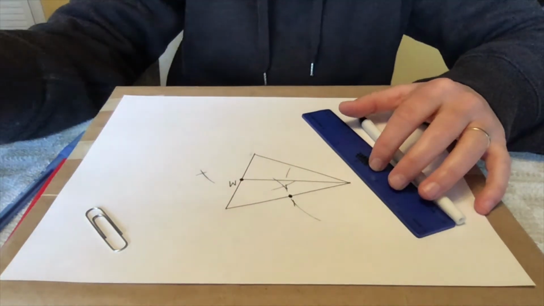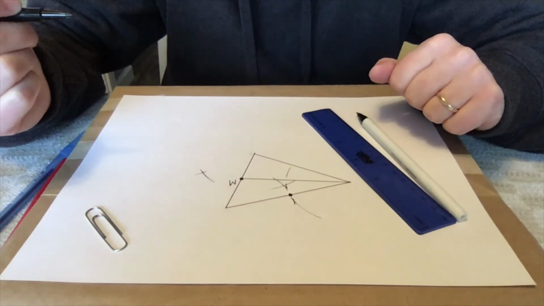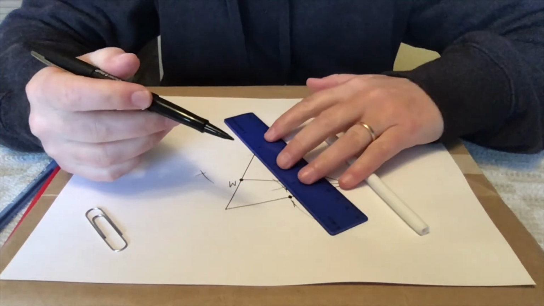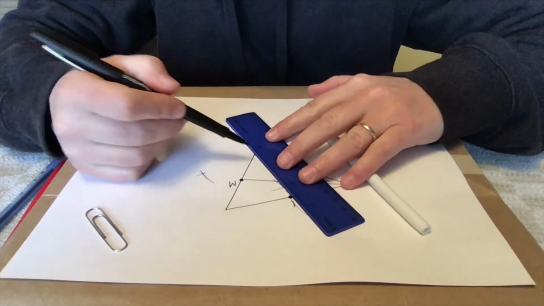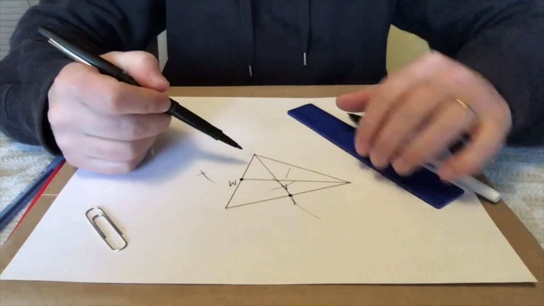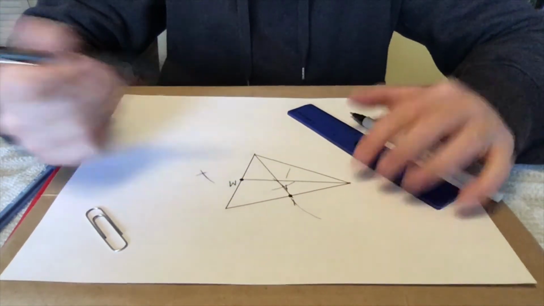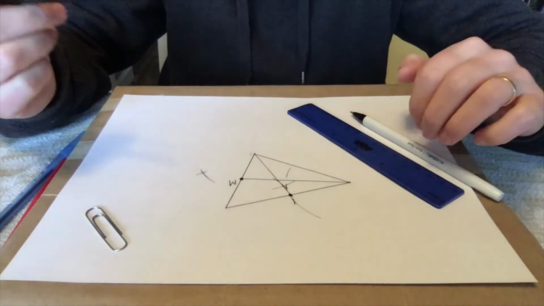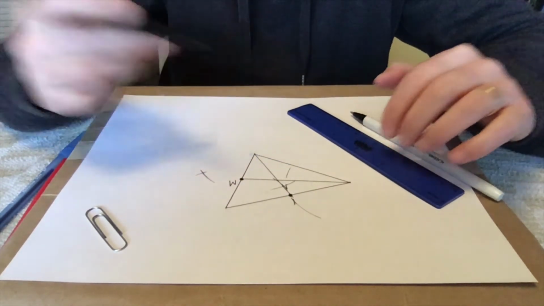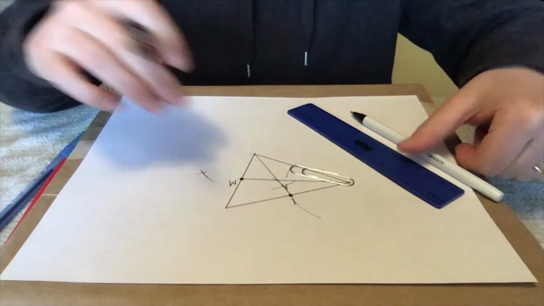I will not name it. So for the median, I'm going to connect from here across the triangle to the opposite side, to the midpoint of the opposite side. That is called the median. I've constructed two medians. I'm going to do the last one. The last one, I'm going to connect from this vertex to the midpoint of the opposite side.